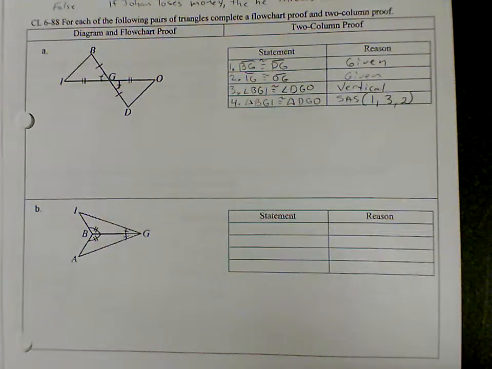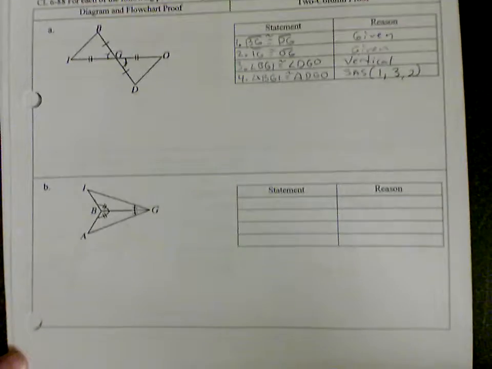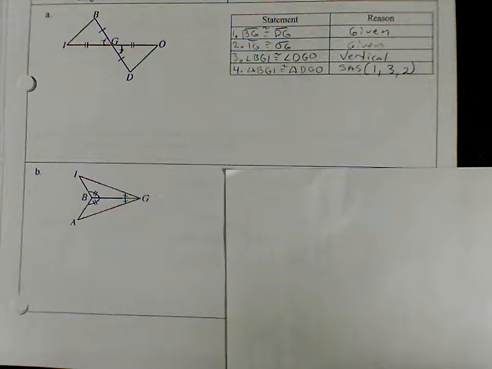Let's go ahead and do question B. All right, so question B. First thing I'm going to ask you to do is I want you to pause the video and do as much of this proof as you can on your own. So once again, pause the video, test yourself, see if you'd be able to do something like this on your own. After you're done giving it a shot, go ahead and unpause the video, and then we can do it together.